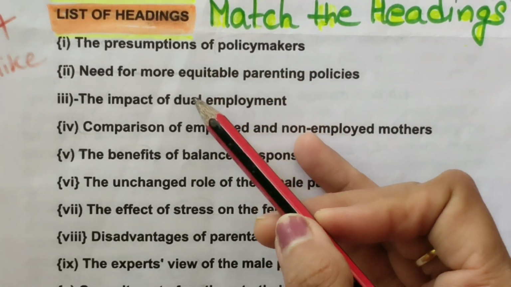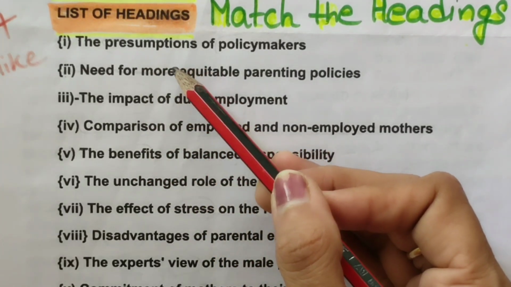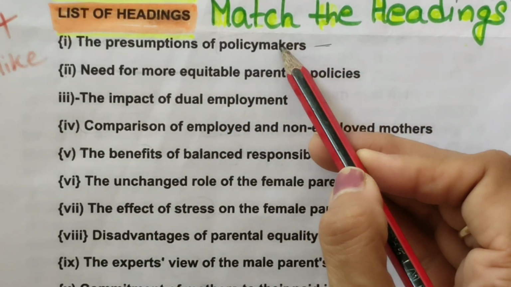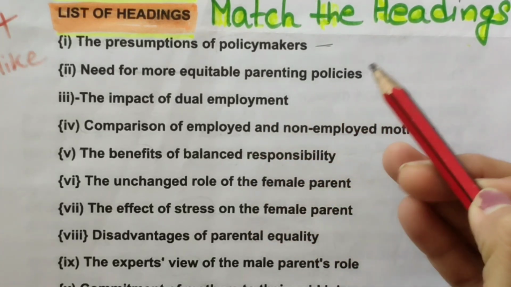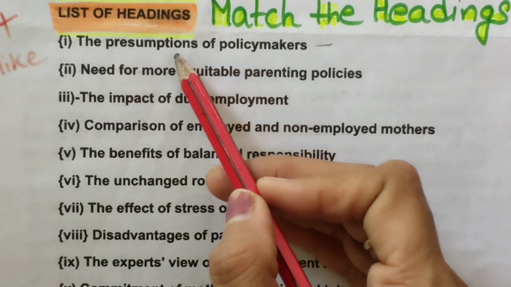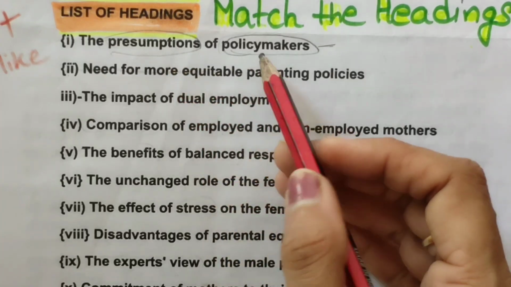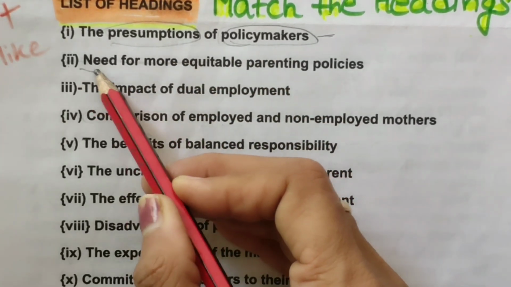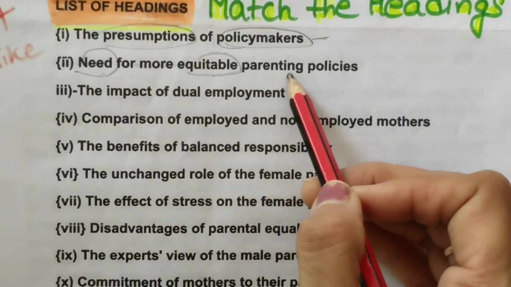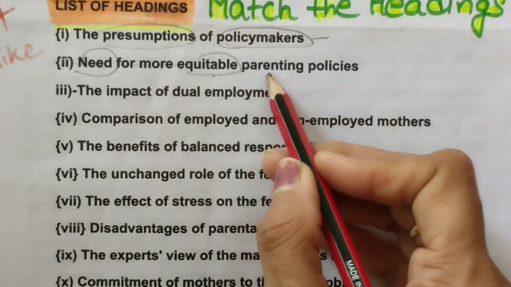First we will be reading all the options one by one, so that we can come to know what they are going to explain in the paragraph. Indirectly, these are the headings for each paragraph, the main important thing discussed in a paragraph. The presumptions of policy makers. So presumptions, predictions, assumptions made by policy makers. Need for more equitable parenting policies. There is some need for more equitable parenting policies.